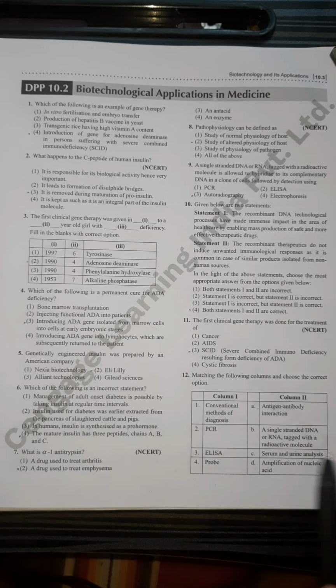The next question, given below are two statements. One is labeled as assertion and the other is reason. Assertion: a probe is allowed to hybridize to its complementary DNA in a clone of cells, followed by detection using autoradiography. The clone having the mutated gene will not appear on photographic film.